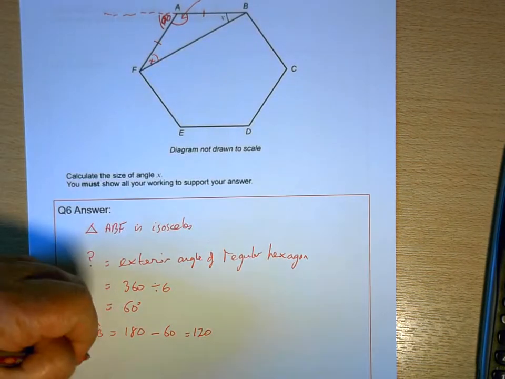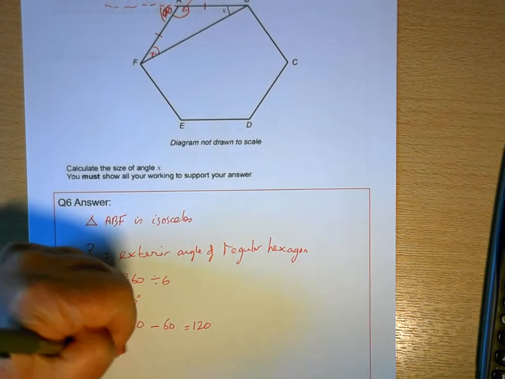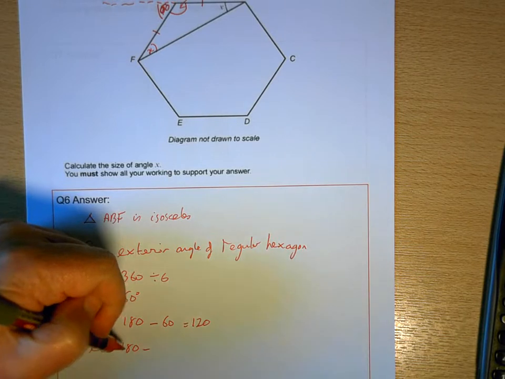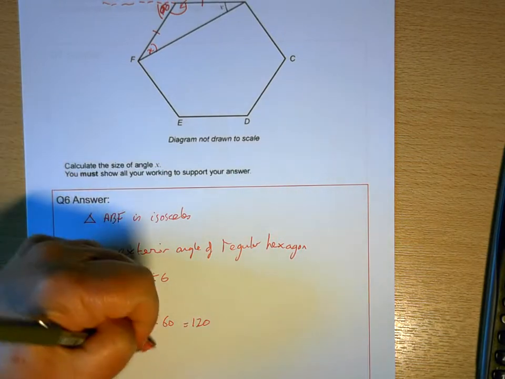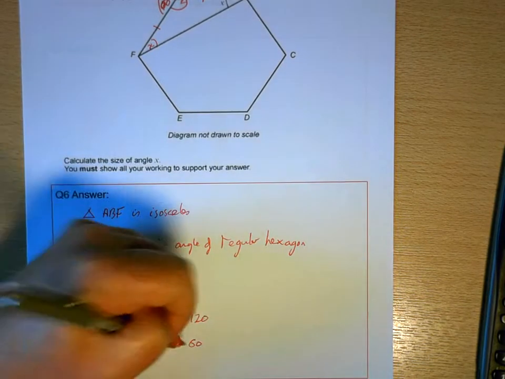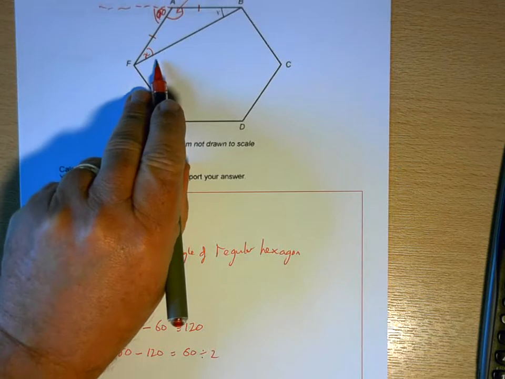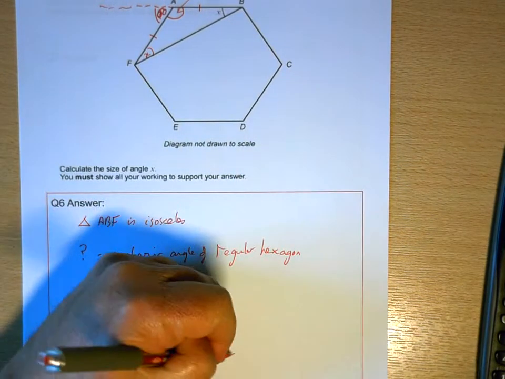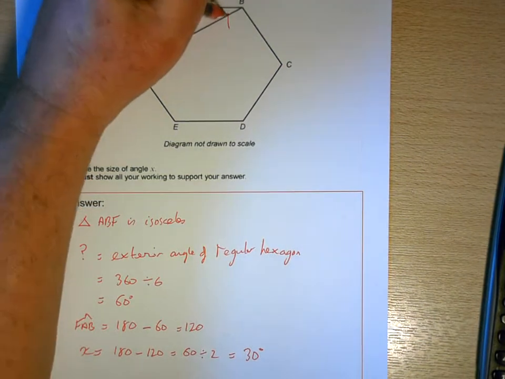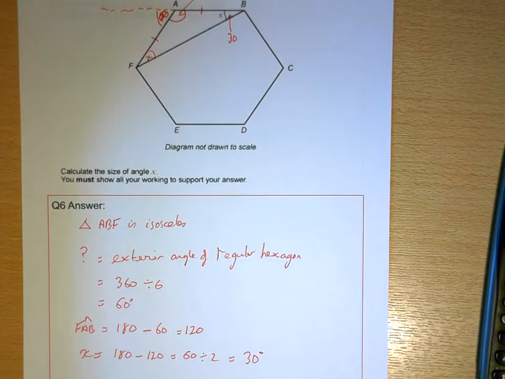So angle X, using what we know about isosceles triangles, will be 180 degrees in a triangle less the 120 that we know, which is going to be 60, and then divide that by 2 because the 60 is for both of those angles. So that angle is 30 degrees, and so is that one.